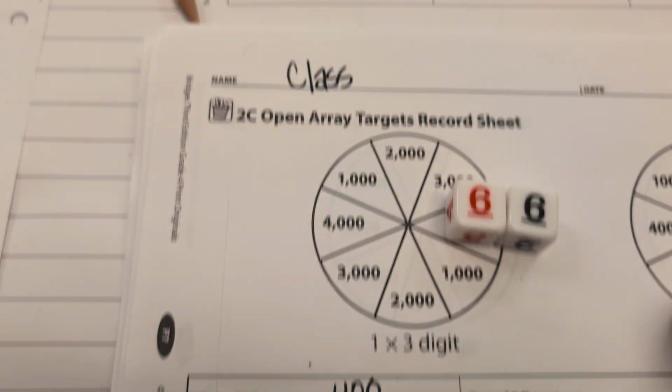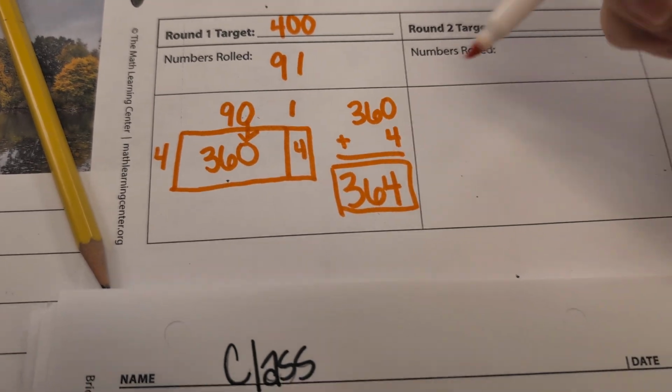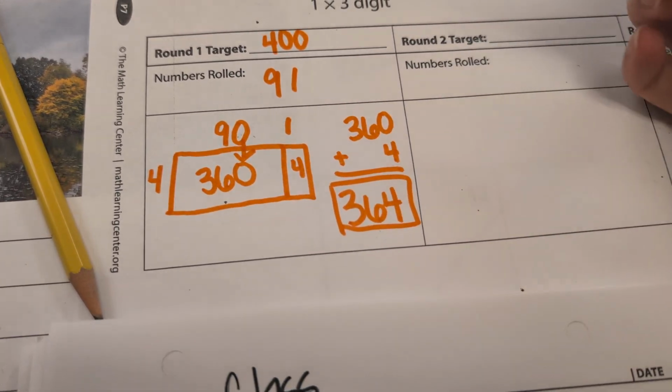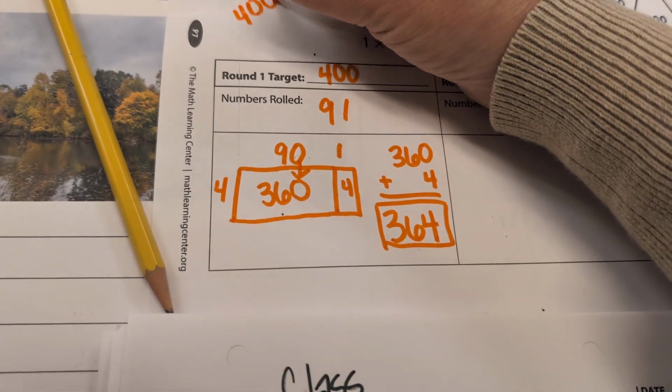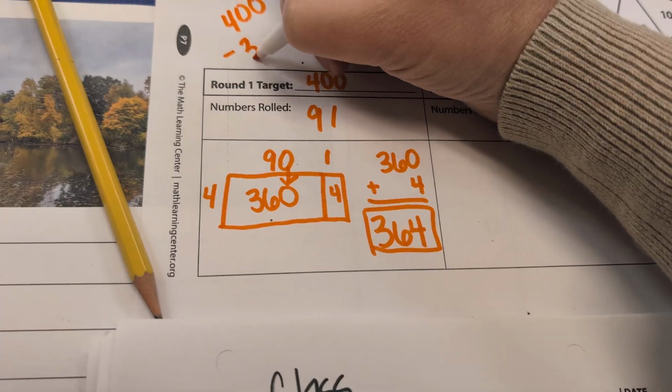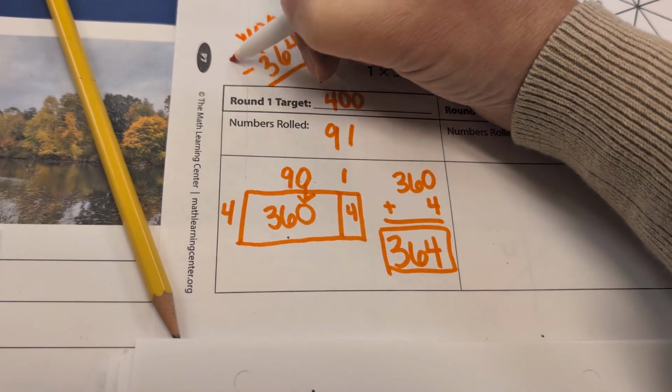I, on the other hand, if I wanted to subtract or add up, I'm a lot farther away. 400 minus 364. I might have to make some trades here.